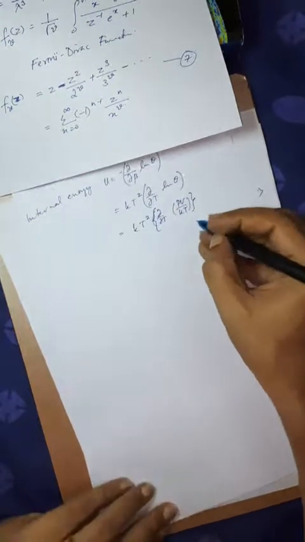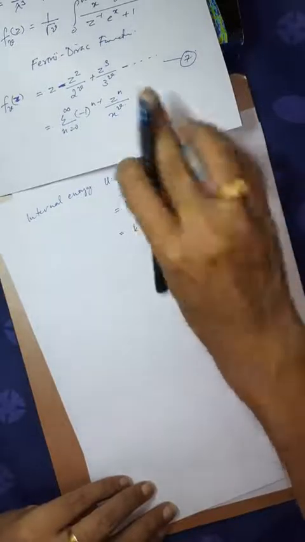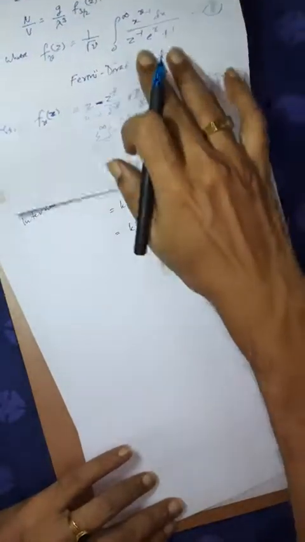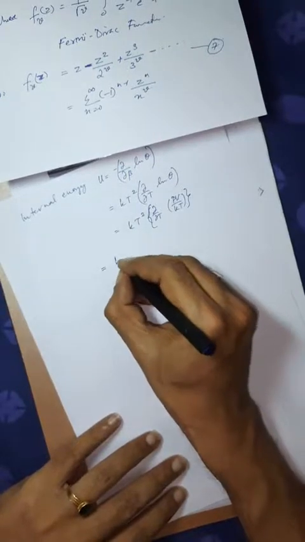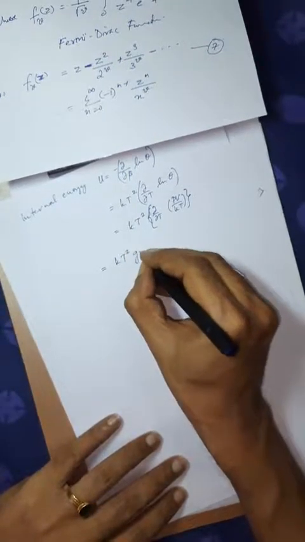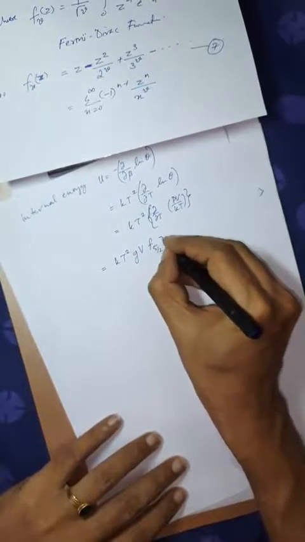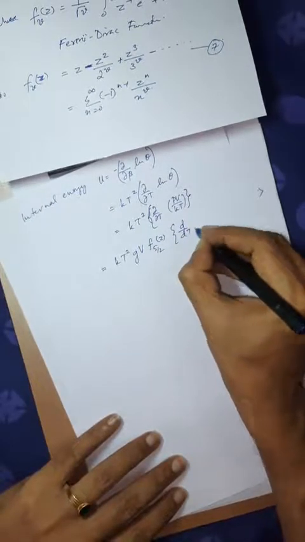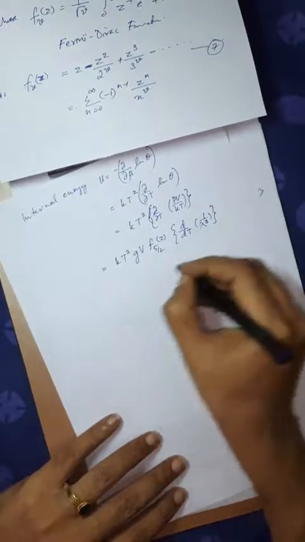And I can substitute for the P by kT, right? I have already written this expression for the P by kT. I substitute from there. Then I can write this equal to kT squared g V f of 5 by 2 z, times d by dT of 1 by lambda cube.